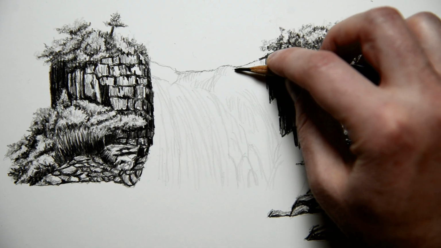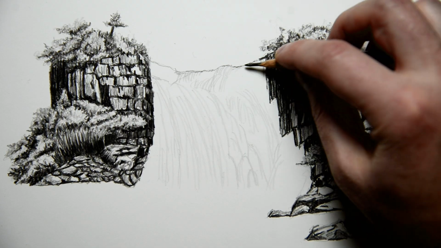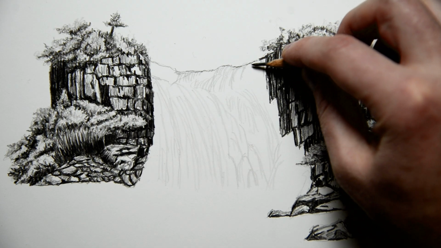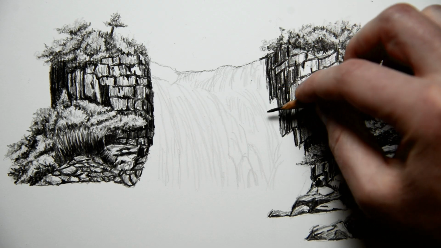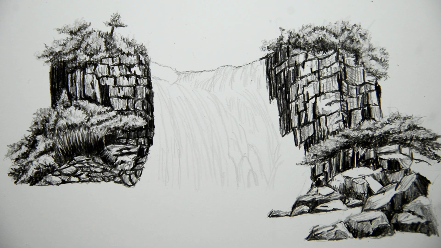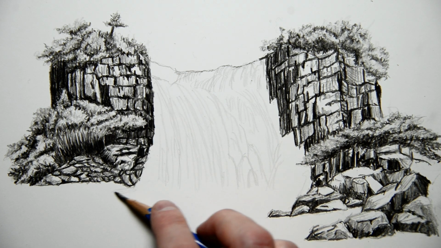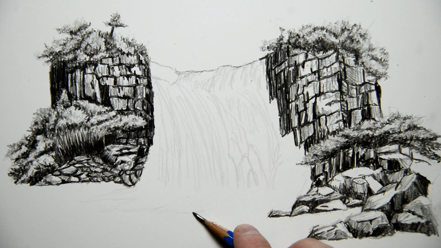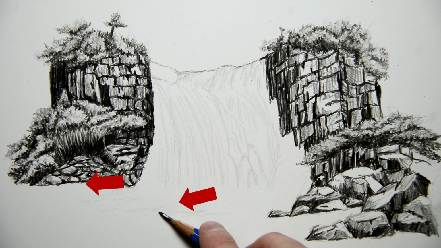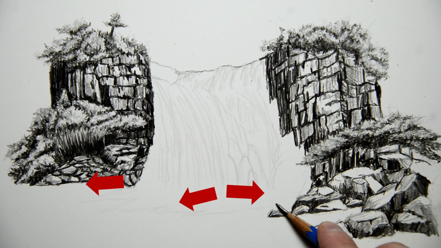So as the water is churning over a cliff on a waterfall, it's usually white water. So our water here is mostly made up of highlights and lighter values. At the bottom of our waterfall, I'm going to sketch in our splashdown area. And I'm making sure to have these lines radiating out in the direction which they would flow out from here.